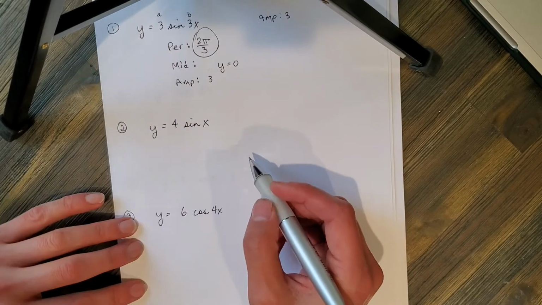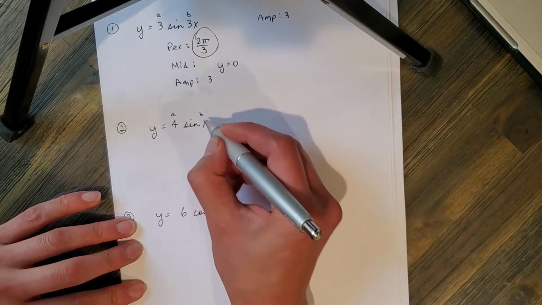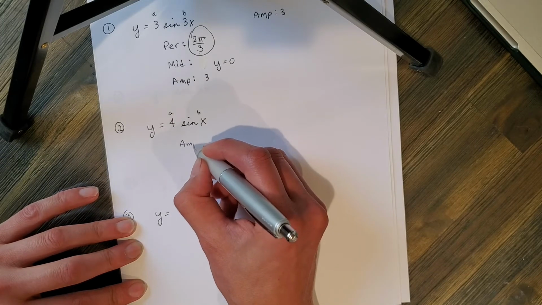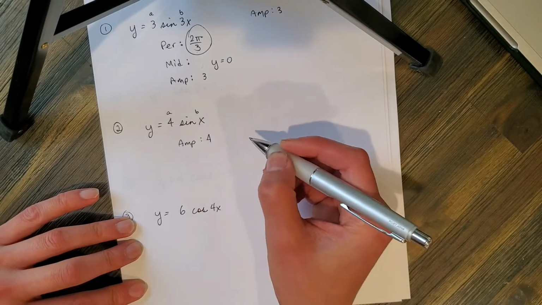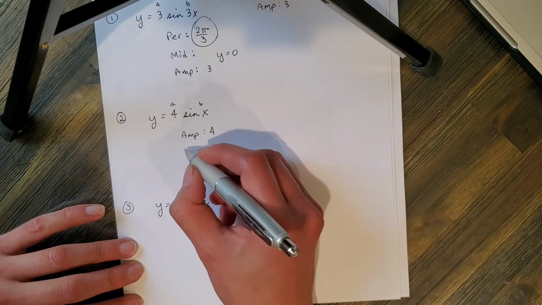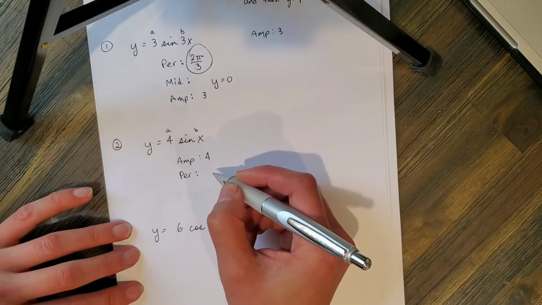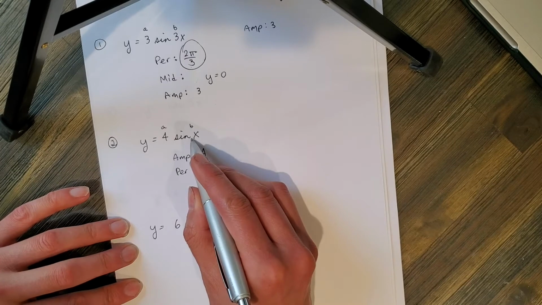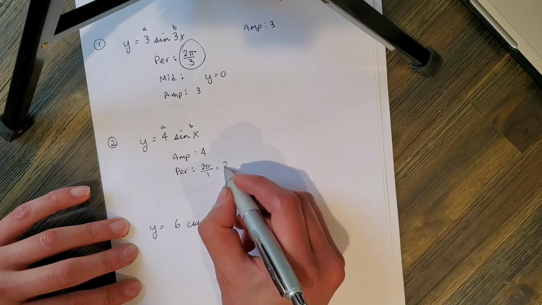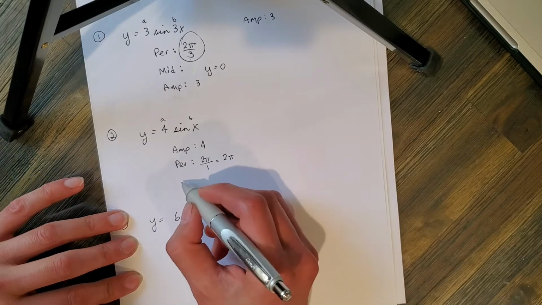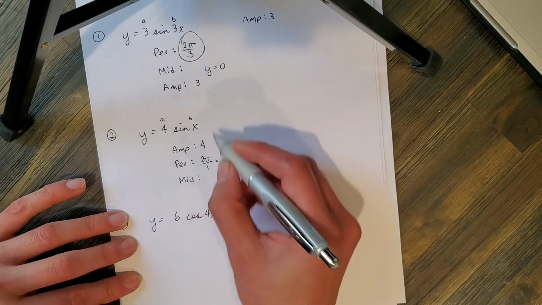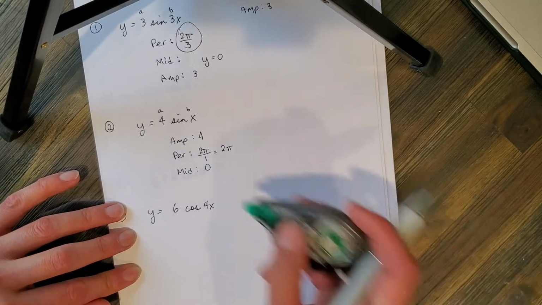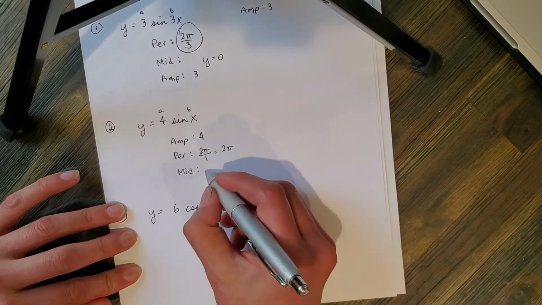All right, let's do the next one here. So that's a. b is the invisible one there, and then c again is not there. So let's start with the amplitude. The amplitude is a, which is 4. So that's my amplitude, and the amplitude is always positive. Now let's do the period. Remember the period is going to be 2 pi over b. So this will be 2 pi over 1, right? The invisible 1 there is b. So then this will just be 2 pi. And then finally the midline is going to be whatever c was, but it's nothing, so it's 0. The midline is 0. In other words, oops, I forgot again. The midline is y equals 0.